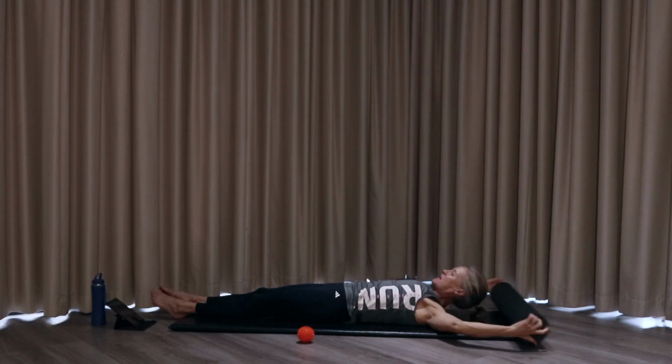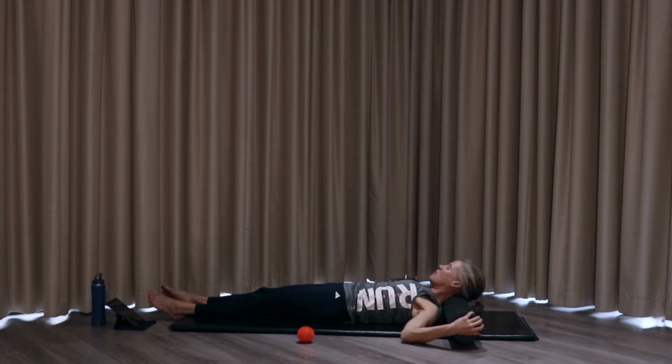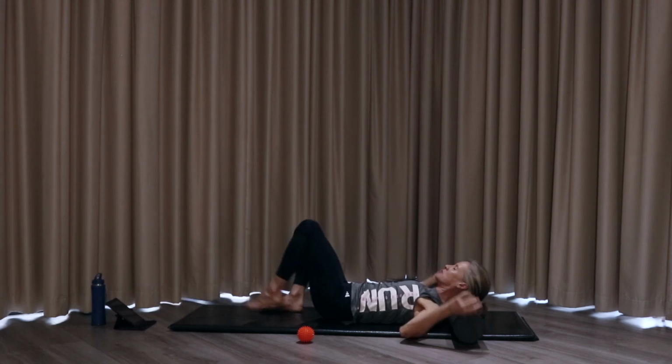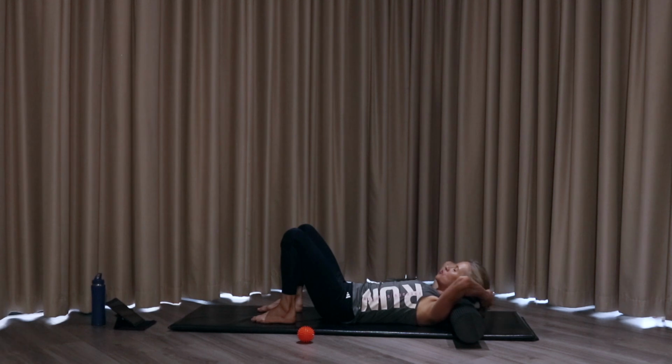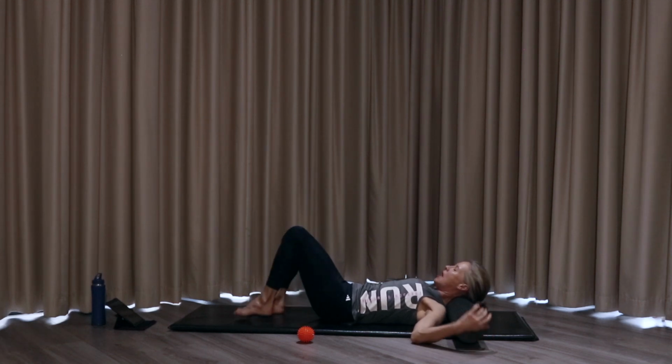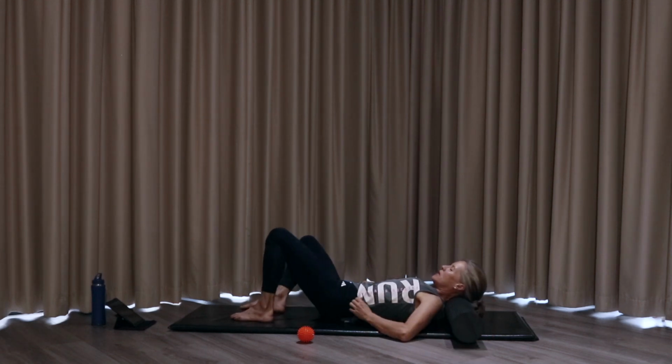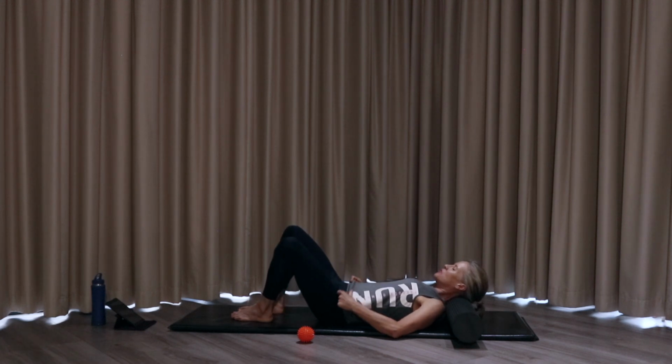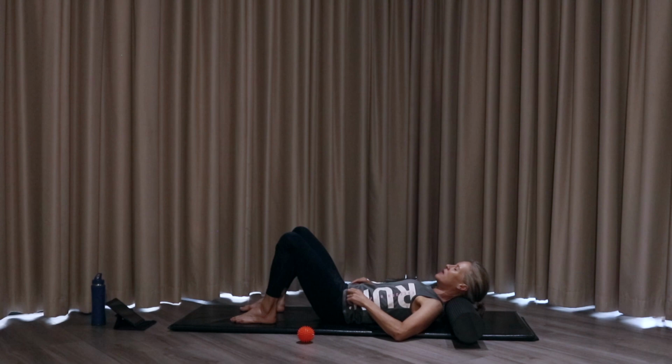Okay, let's bring the neck onto the foam roller. The foam roller we're just going to use to support the neck, and I want you to work into that breathing again. So just take the hands onto the rib cage. Take a deep breath in, nice slow steady breath.